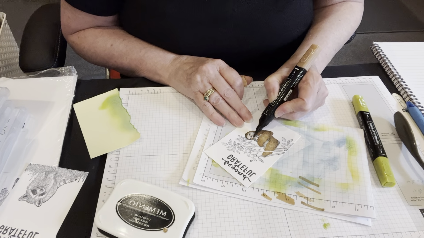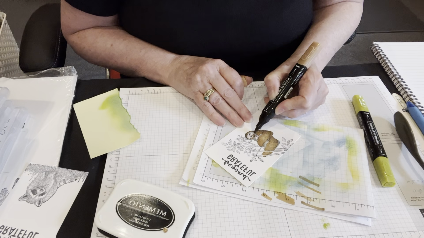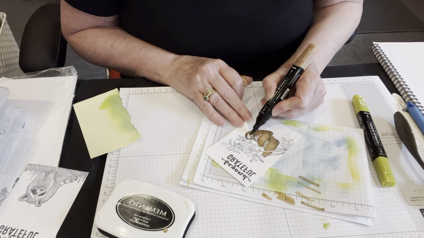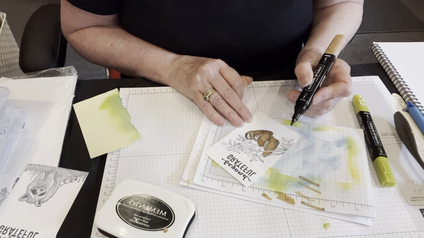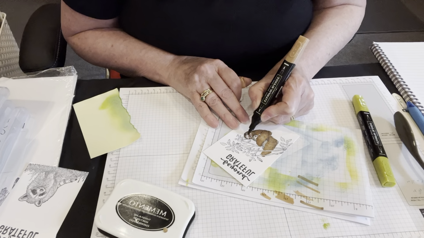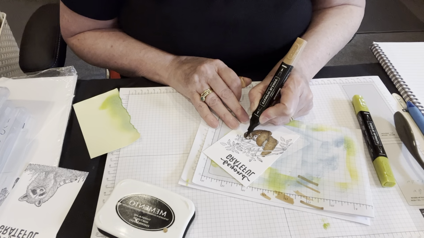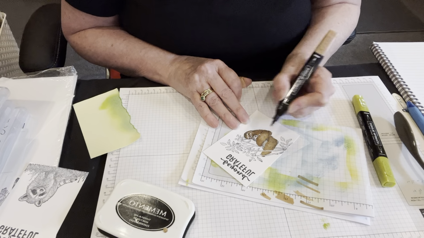Okay, so there's no right or wrong. I'm just going to draw the little lines in, and I love that they have the little lines in there. It's like a highlight thing that you can use as a highlight guide on the stamp.